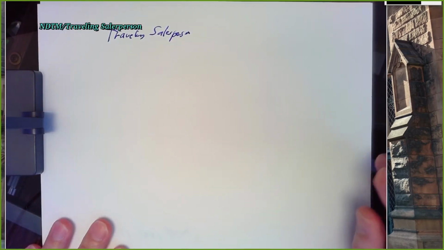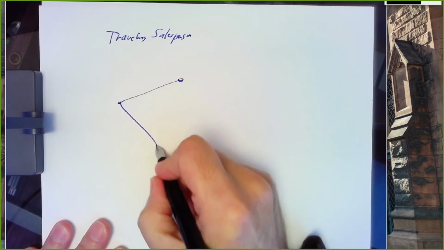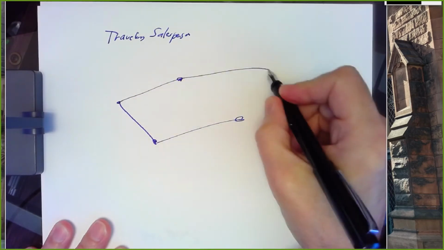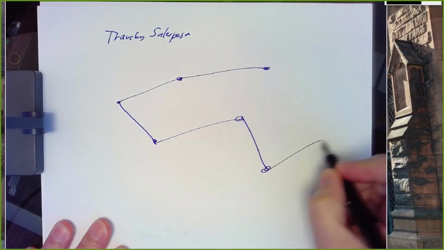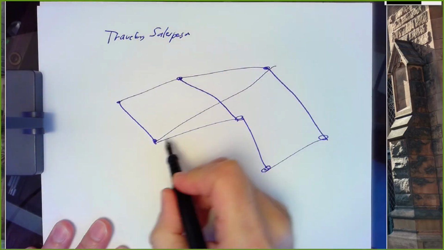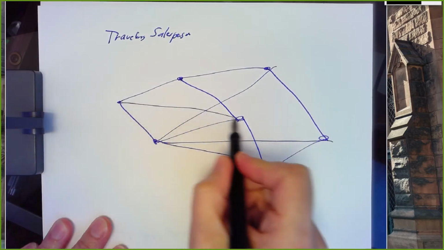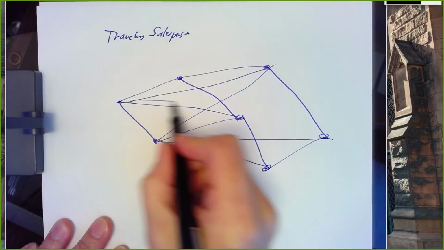The traveling salesperson problem is the following. We have a graph. I don't actually know if it has to be complete, but usually we think about this as being a complete graph where there's a connection from every vertex to every other vertex.